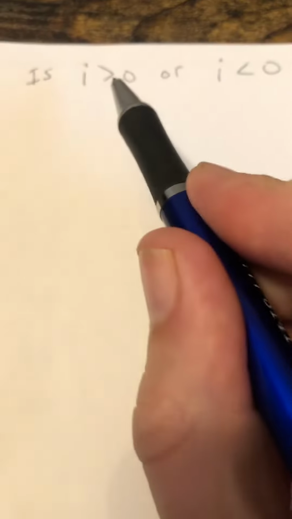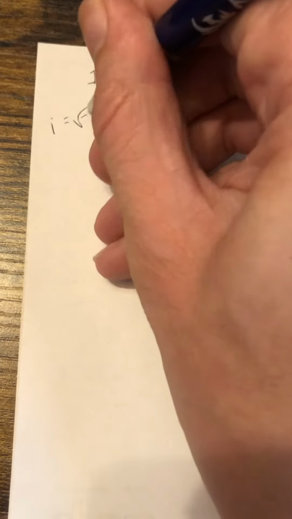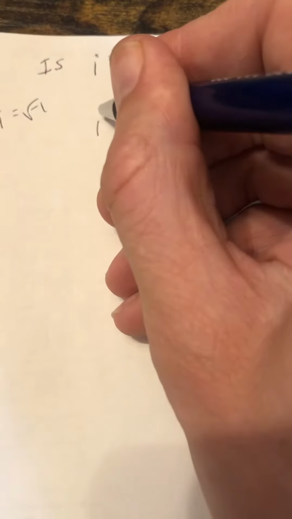So the question is, is i greater than 0 or is i less than 0? And we're referring to i as equal to the square root of negative 1, by the way, the imaginary number. So let's say that i is greater than 0. Let's just make that assumption, and let's show why that can't be the case.